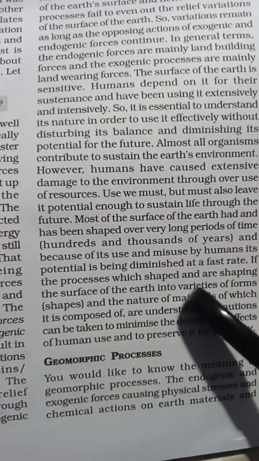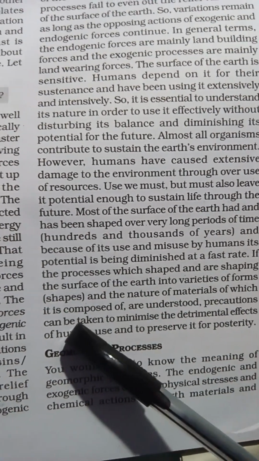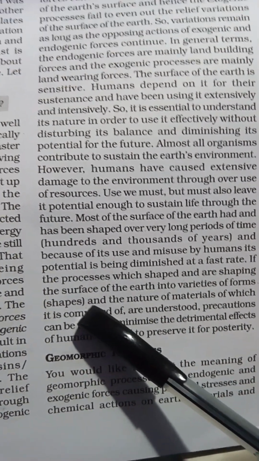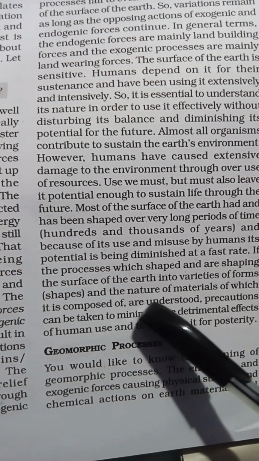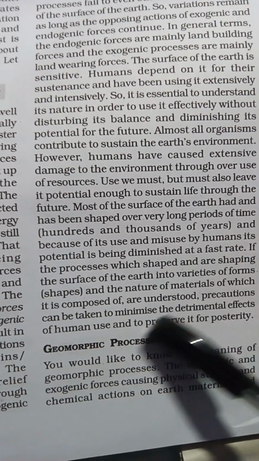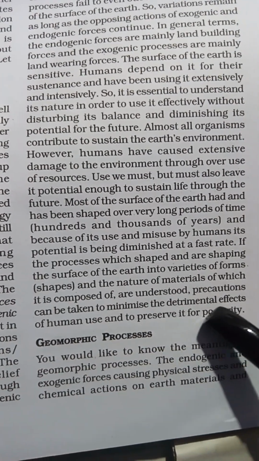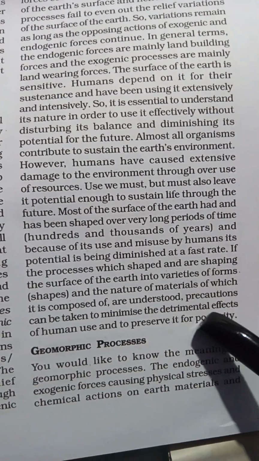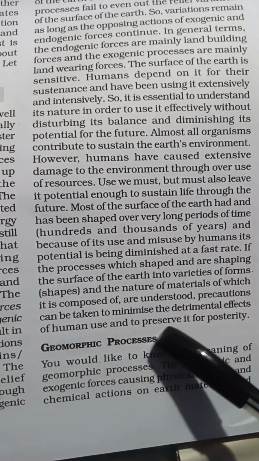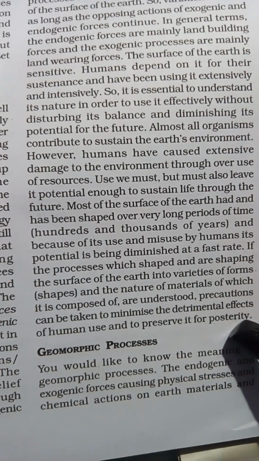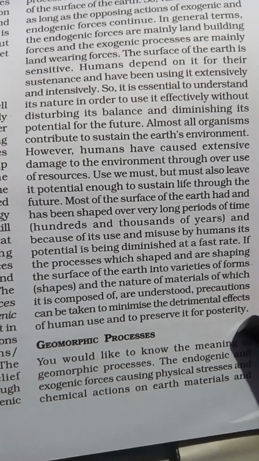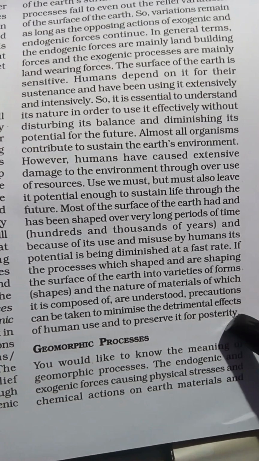The surface of the earth has many varieties of forms and shapes. When the nature of the materials of which it is composed is understood, precautions can be taken to minimize the detrimental effects of human use and to preserve it for posterity. So, in view of posterity, we should use only what we require.